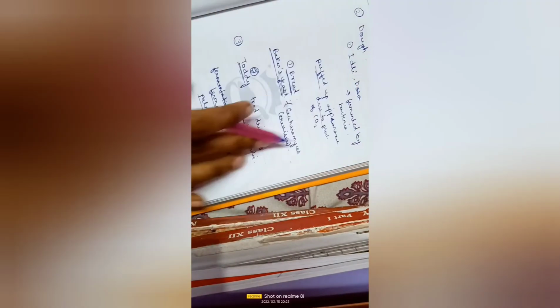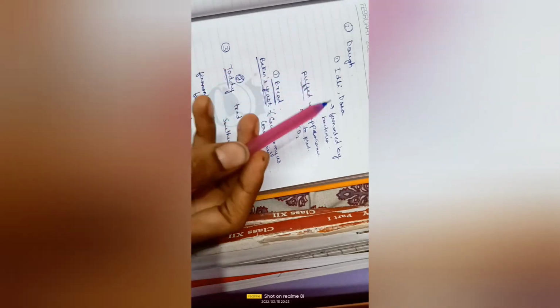Okay, now the next cheese is also there. So you have understood these, this whole page you have understood. Afterwards, in the last, we'll recap.